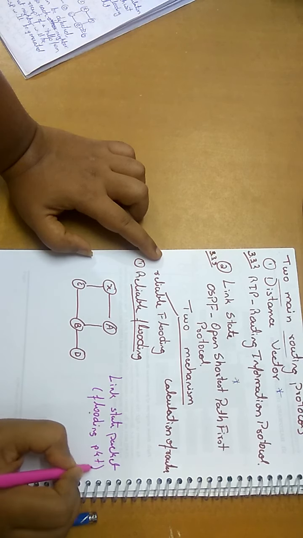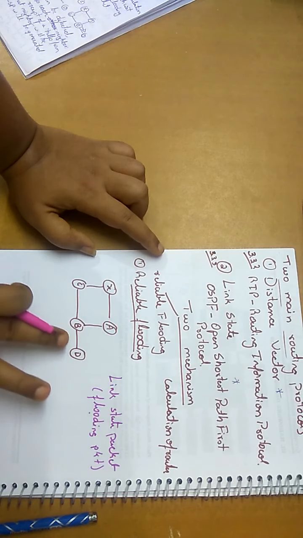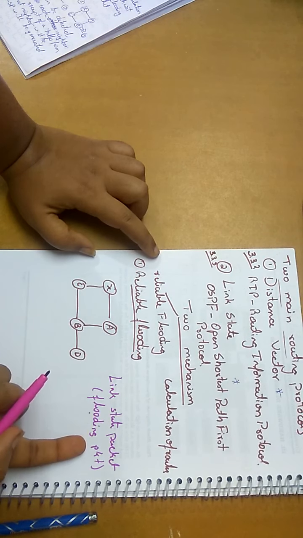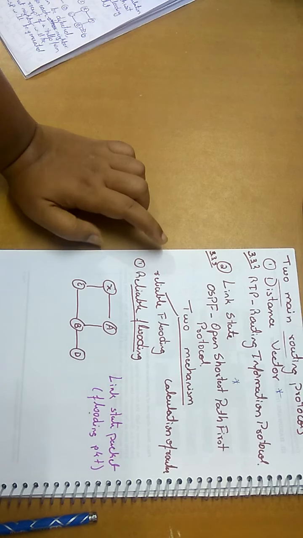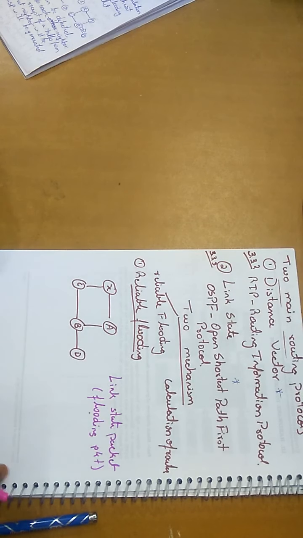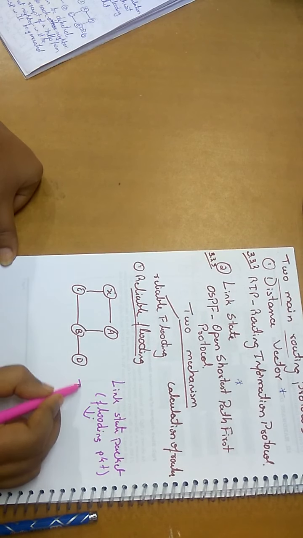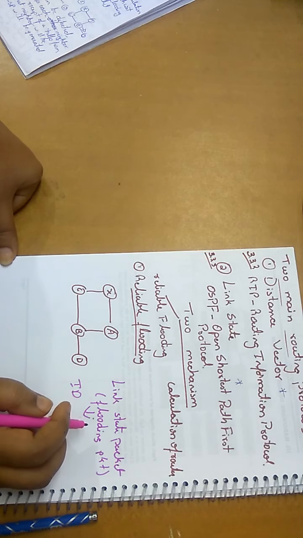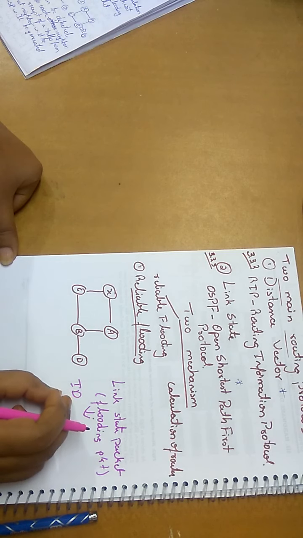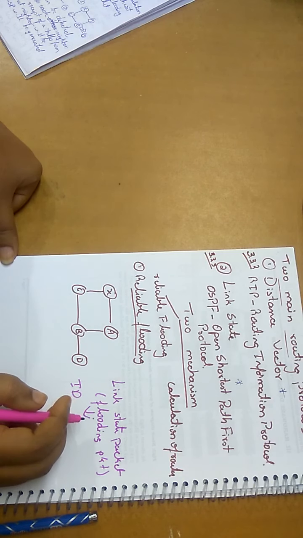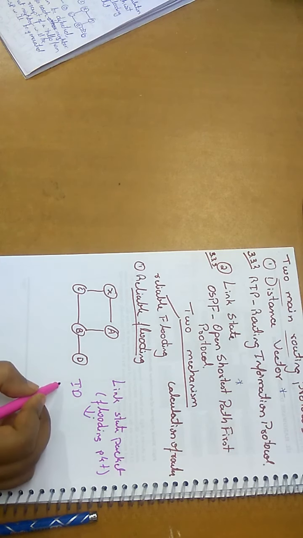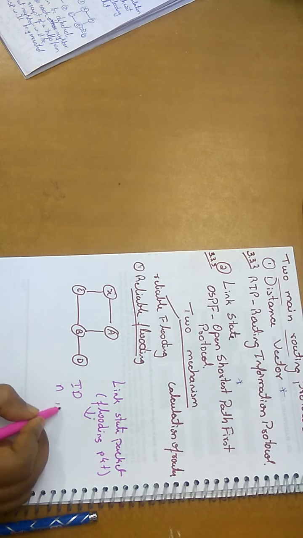I mentioned this information will be spread everywhere. And what does this link state packet contain? First, the ID. Every packet has its ID, and a list of directly connected neighbors and the costs.